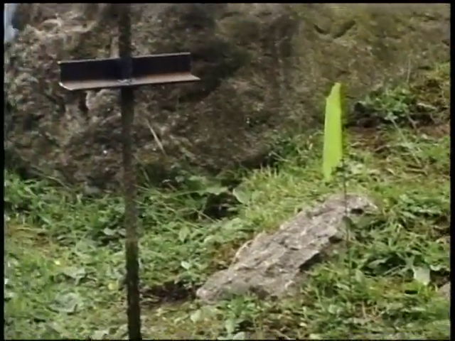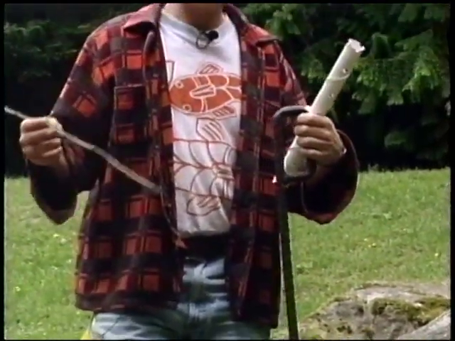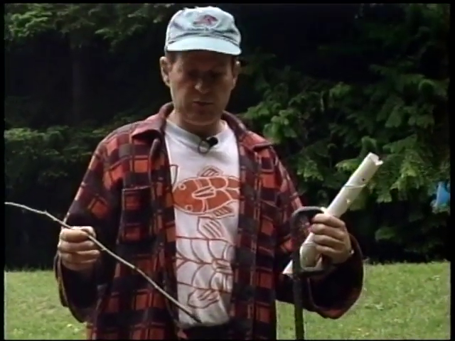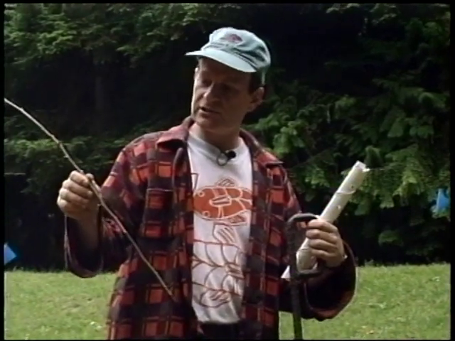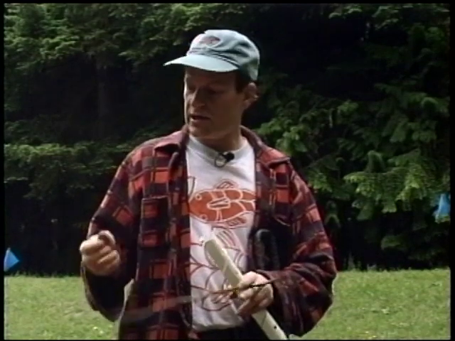Okay, we're ready to plant here, and most likely on the day of planting, the types of plant stock that you'll be using will either be cuttings, as in the case of this, or rooted plants. We'll talk about cuttings first.